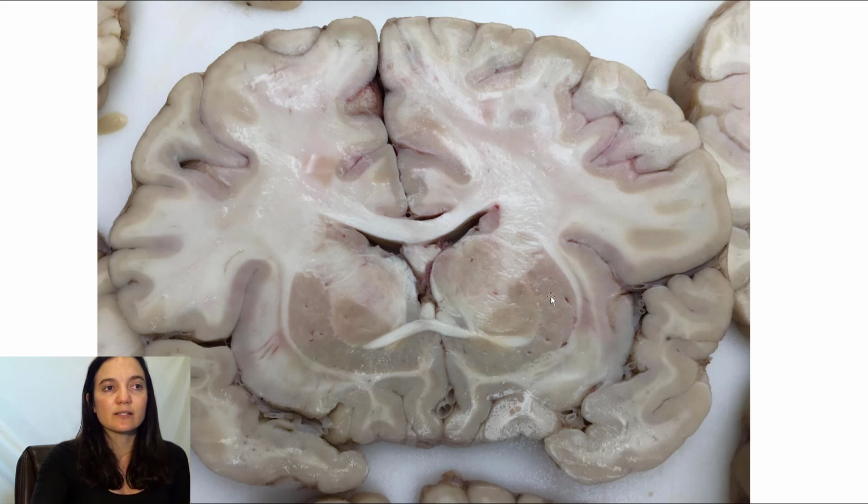The caudate nucleus and the putamen together are called the striatum, or if you want to be more specific, the neostriatum. The caudate nucleus is very important in Huntington's disease. There are multiple structures that are very much involved in Huntington's disease, but the caudate nucleus is going to be the board fodder for your students out there.